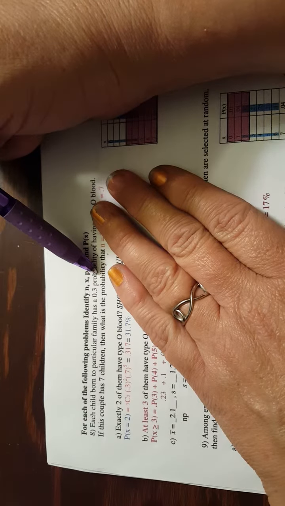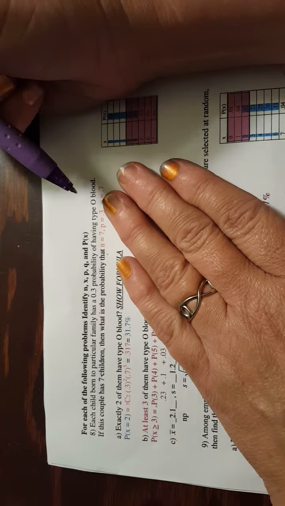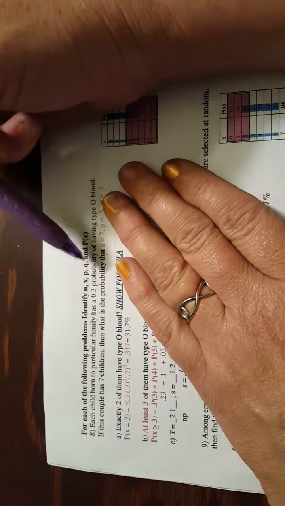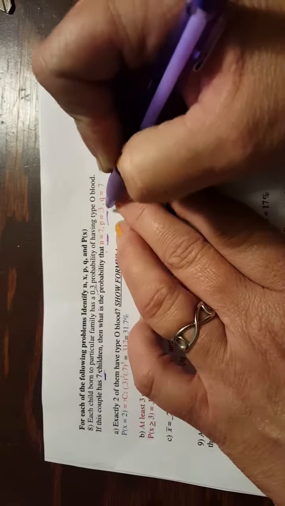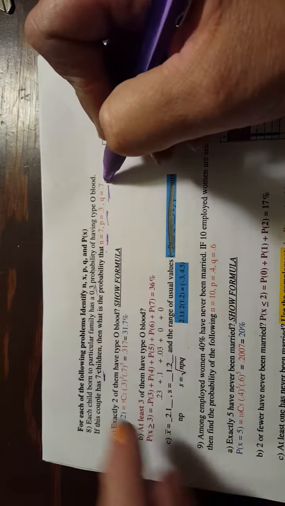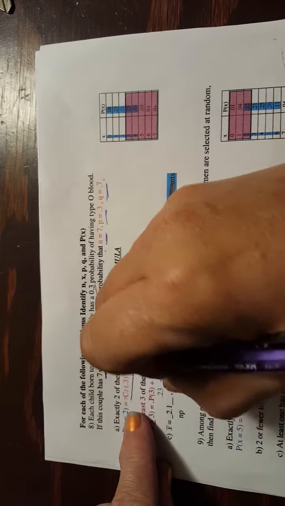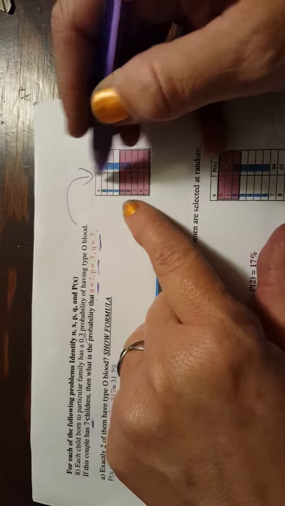So 0.3, it has a constant probability. It's independent, fixed number of trials. You're either type O or you're not type O. So yes, it passes the binomial. So N is the number of trials, P is the success, so 0.3, and Q is 1 minus P, which is 0.7. Now, if it's exactly 2, we can straight up use the formula. But before we do this, we should come over here and always start with the binomial distribution.